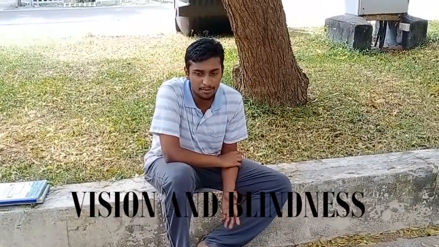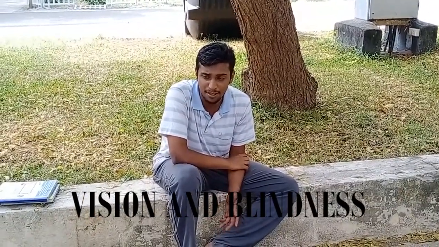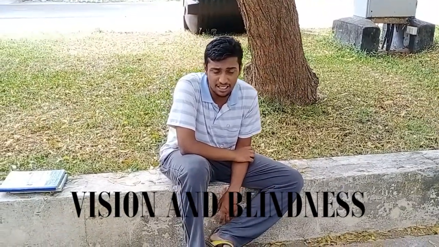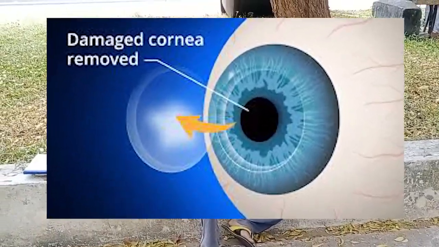So we should think about it, and I feel that stem cells have a huge scope and future for treating cancers. Stem cells have also done many treatments for vision and blindness. The first successful corneal stem cell transplantation was done in 2003 by the University of Pittsburgh on a rat.